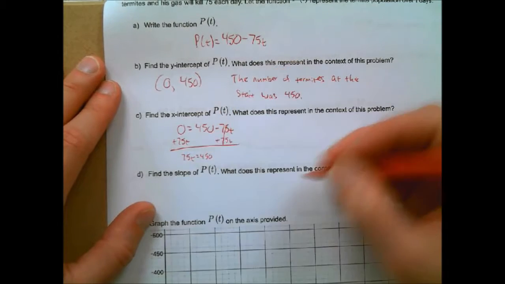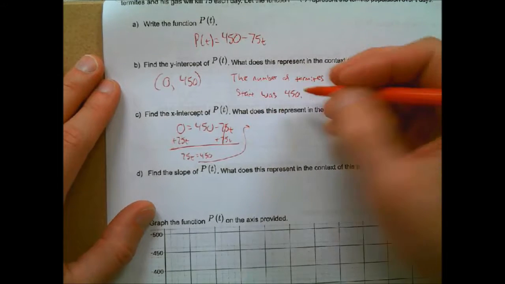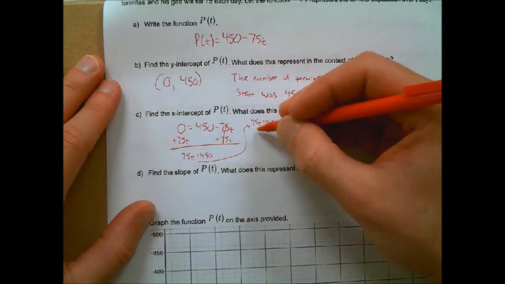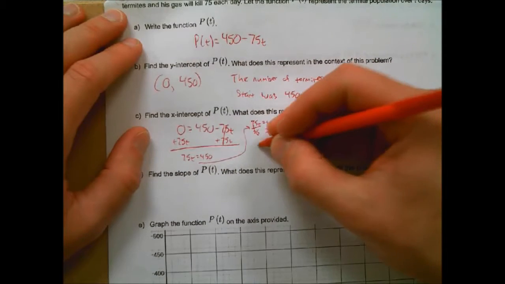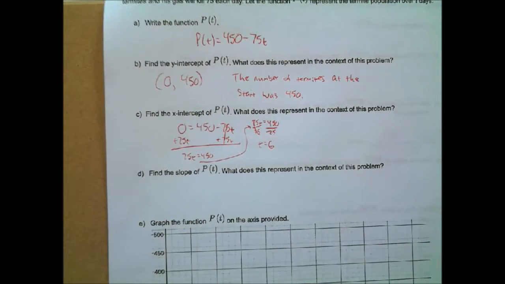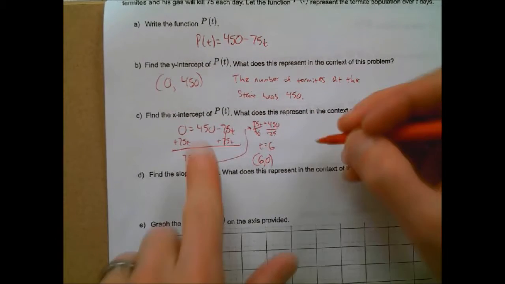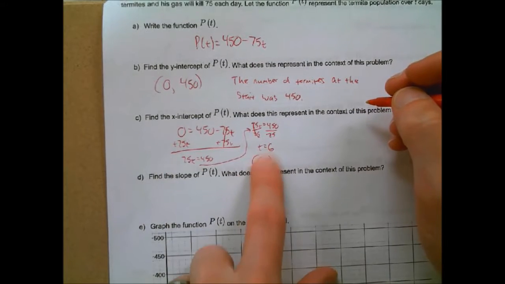To get the t by itself, divide both sides by what? 75. Yeah, you got it. So the answer is 6. And since this is a t variable, it's 6 comma 0, because we put 0 in for the y value and then found 6 for the t value. So 6 comma 0 is the point.